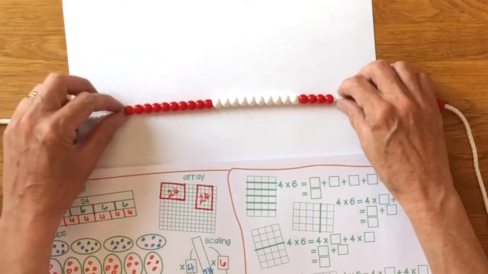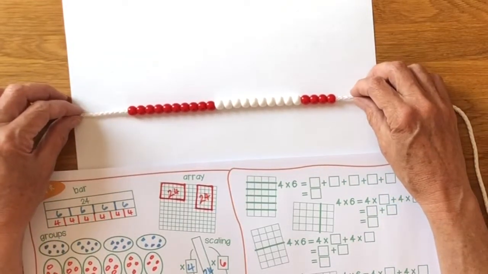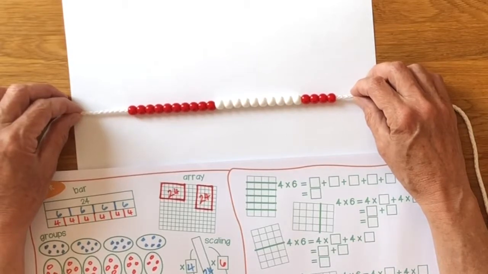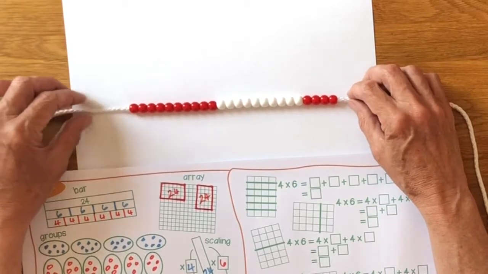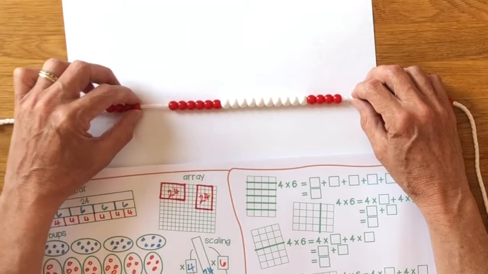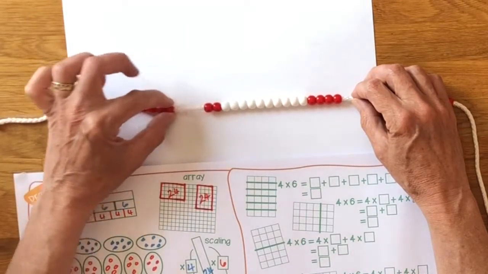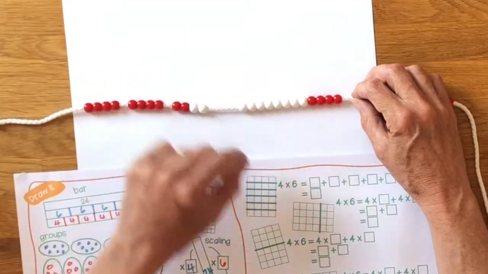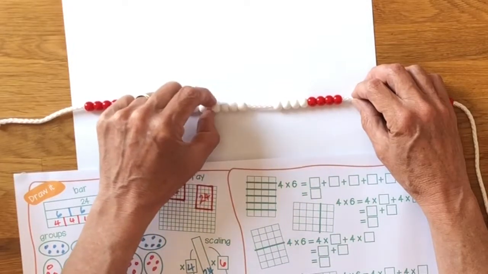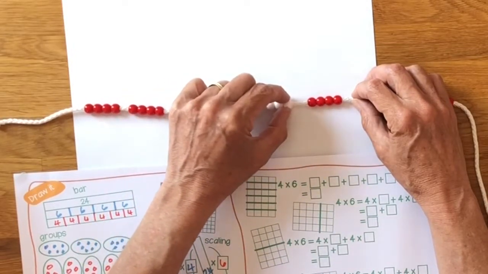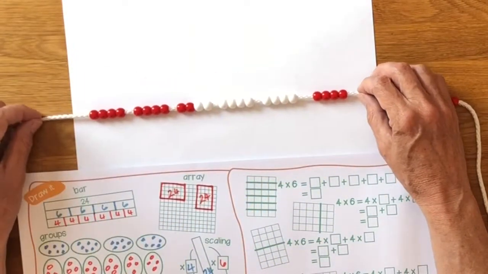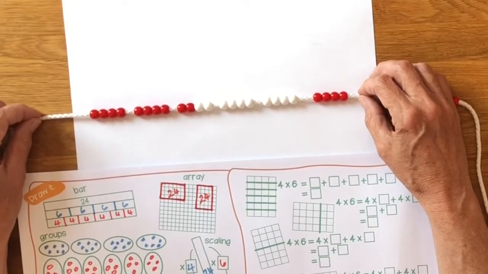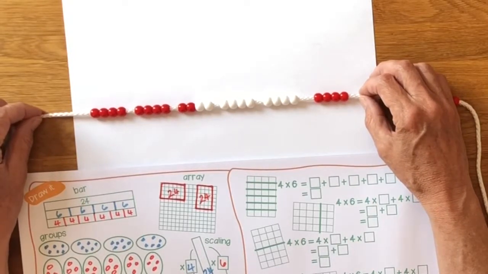So there are my 24 beads. I want to do 24 divided by 4 using the language of how many groups of 4. So let's see how many groups of 4 we can make. There's 1 group of 4, 2 groups of 4, 3 groups of 4, 4 groups of 4, 5 groups of 4, 6 groups of 4. So there are 6 groups of 4 in 24.